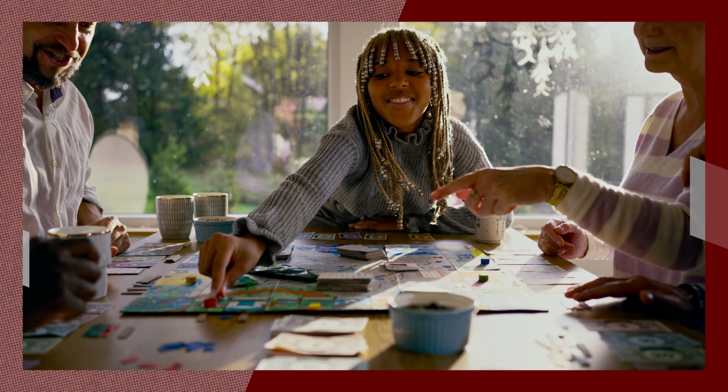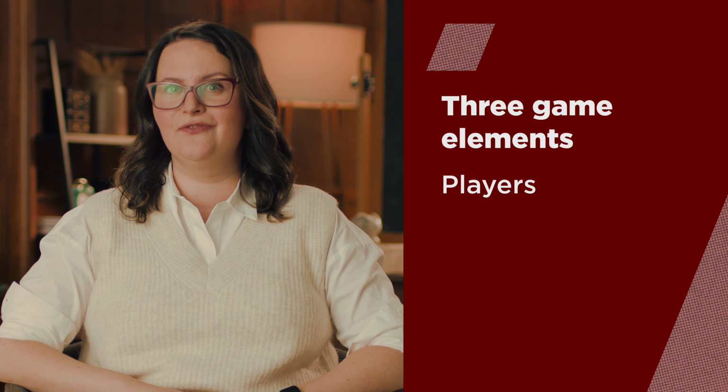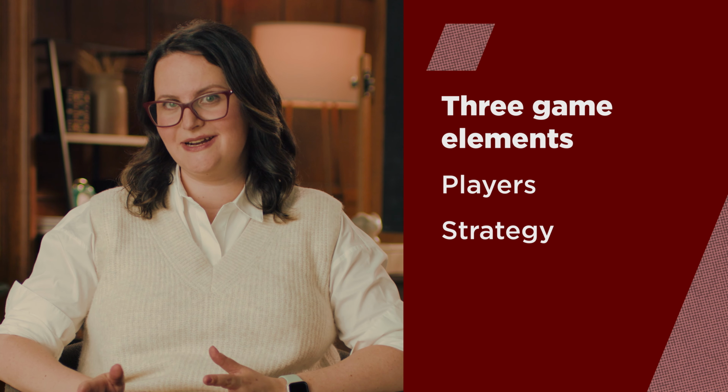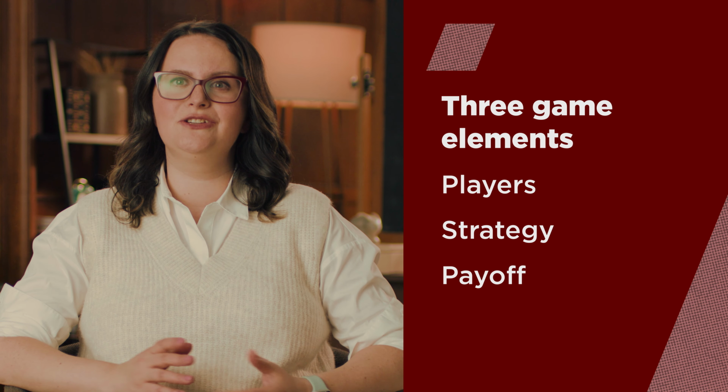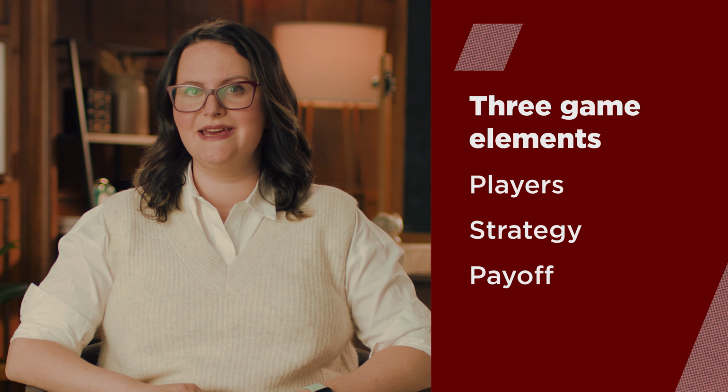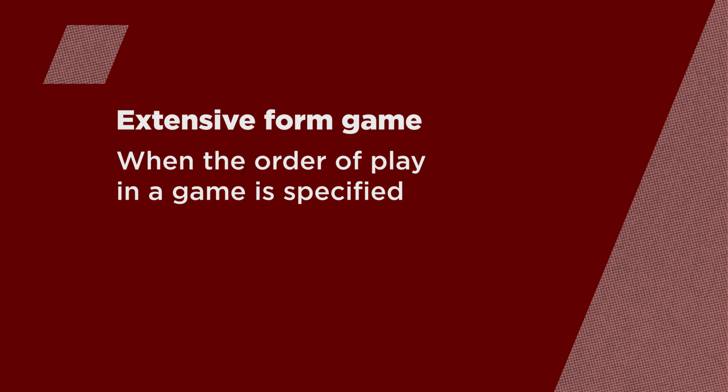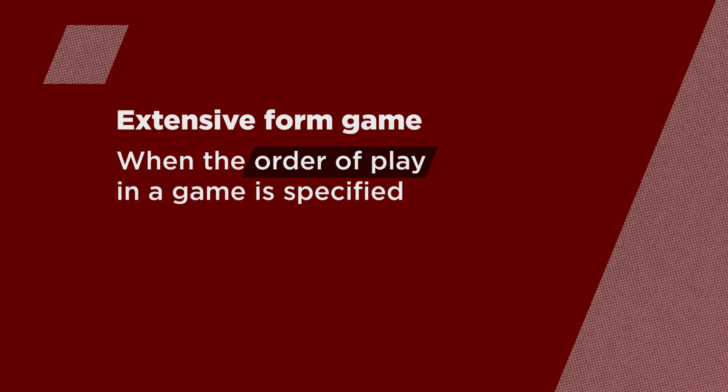In game theory, there are always three key elements at work. Players, those who are involved in the game, choose a strategy to interact with others and get a desired payoff, which is what each player will get at the end of the game. In simultaneous move games, these choices are made at the same time. There are other games, however, that have an added element, the order of play. Players make decisions in a specific order. An extensive form game is a representation that specifies the order of play in a game.